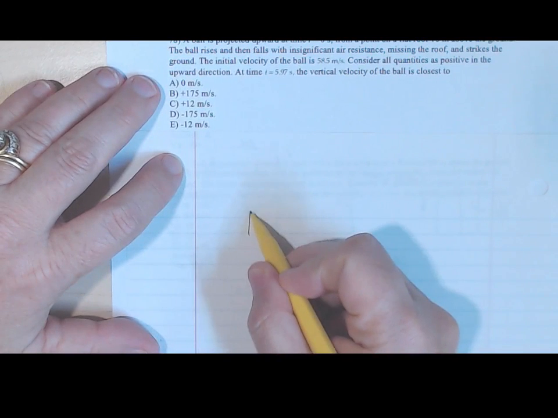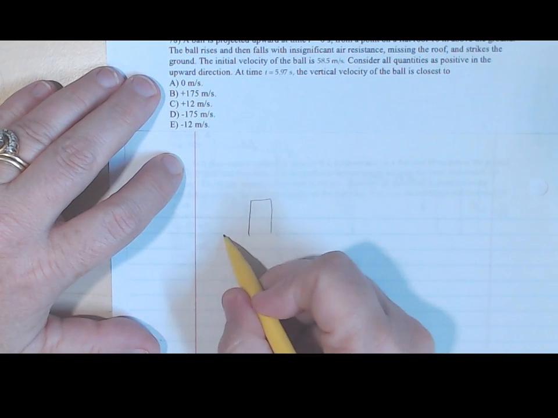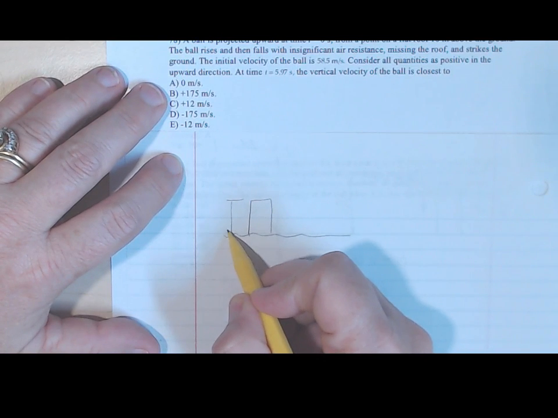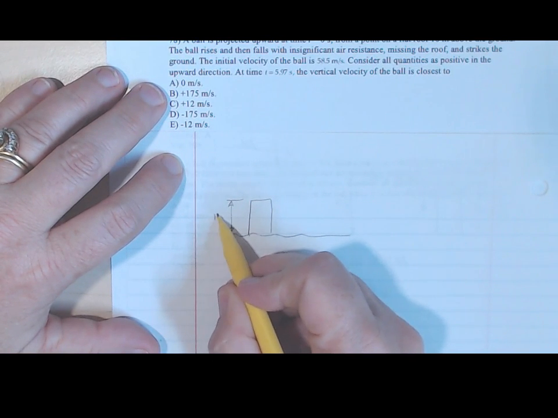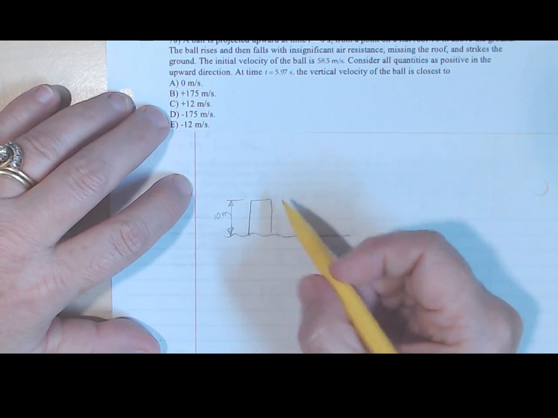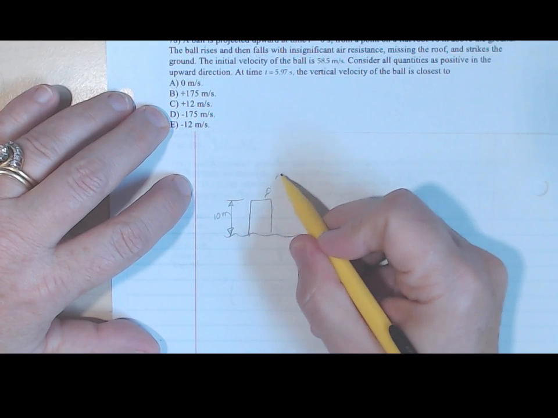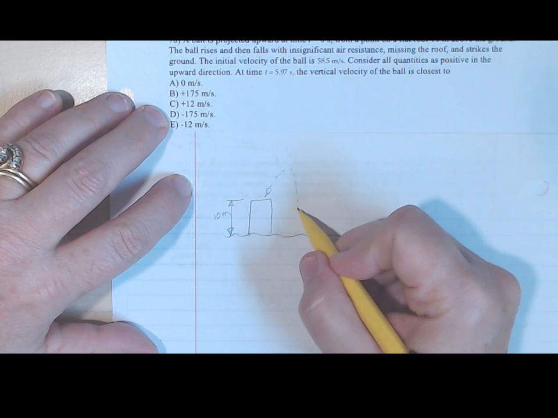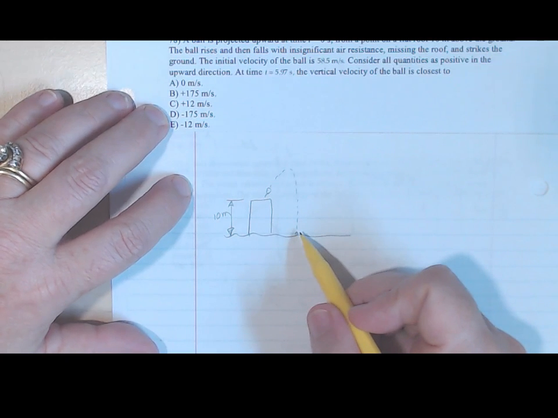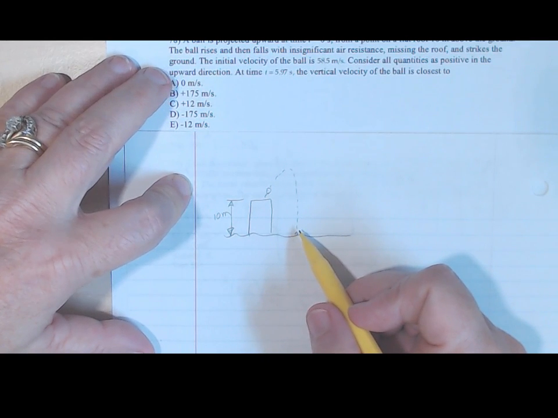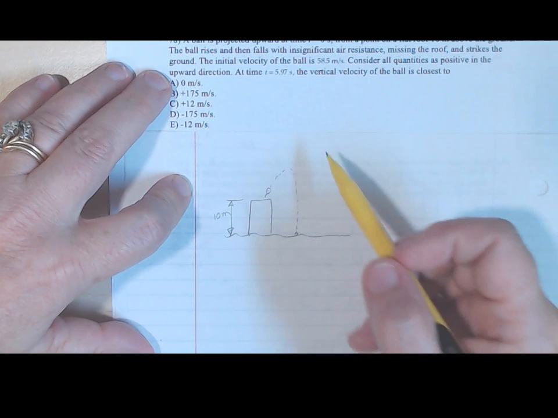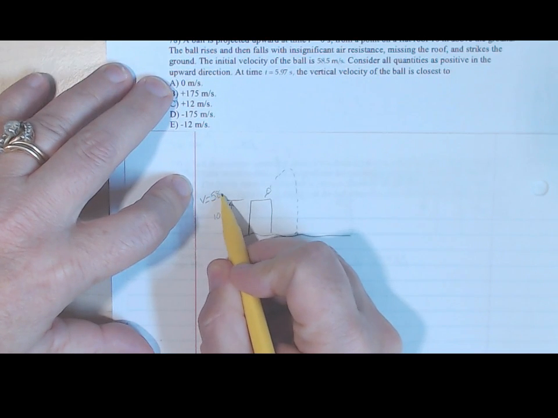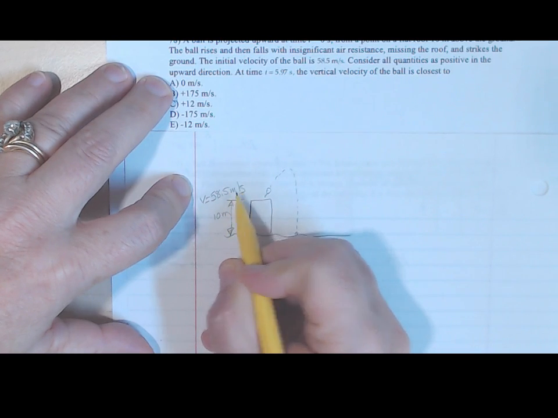So I'm going to draw my building. And they tell me it's 10 meters from the ground. So 10 meters from the ground, and I throw a ball up. It's going to come back down, miss the roof, and hit the ground down here. It rises and falls, misses roof, strikes. The initial velocity at this point right here is v equals 58.5 meters per second.